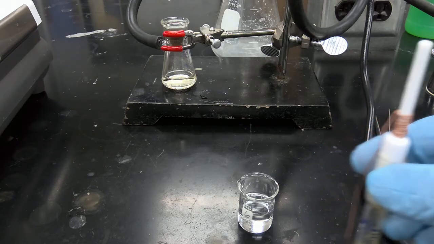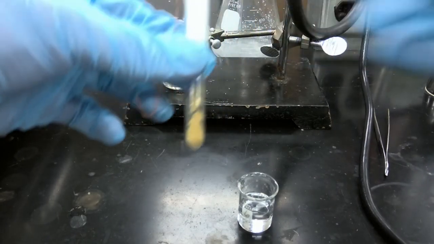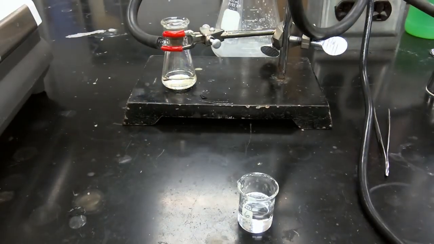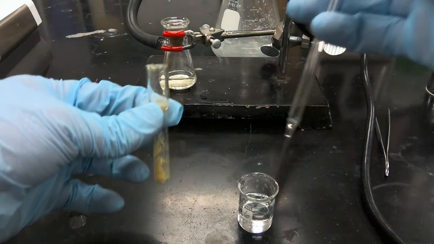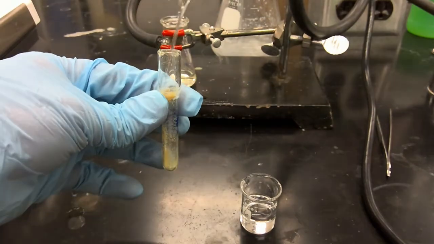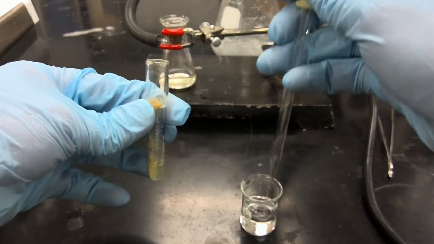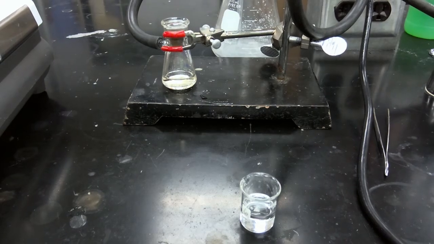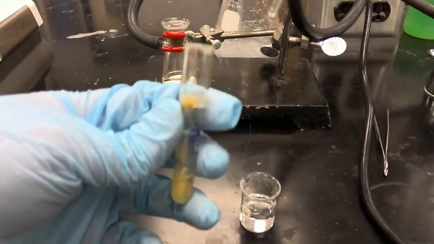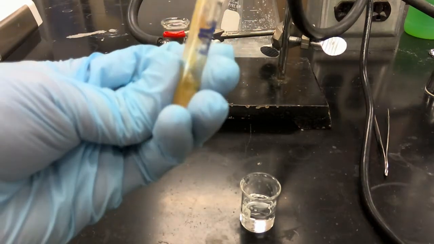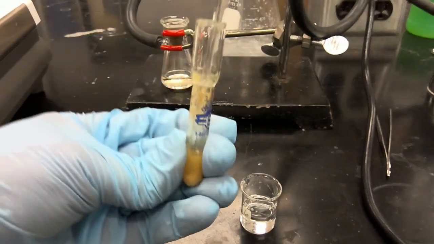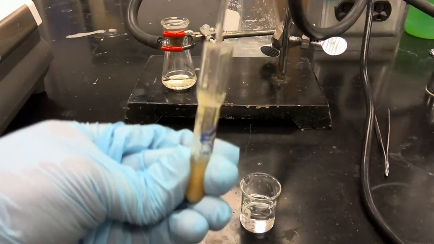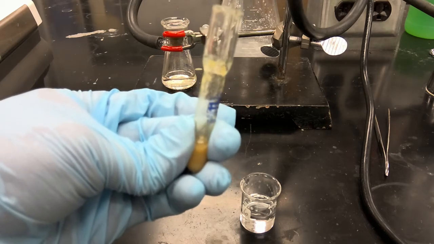Never throw anything out unless you're completely finished with the experiment. So now we're going to triturate our solid one last time with an aliquot of cyclohexane. And just like before, we're going to agitate our reaction mixture with our solvent, and we're going to triturate our solid with our cyclohexane. So we want to make sure that we're thoroughly mixing our cyclohexane and our solid.